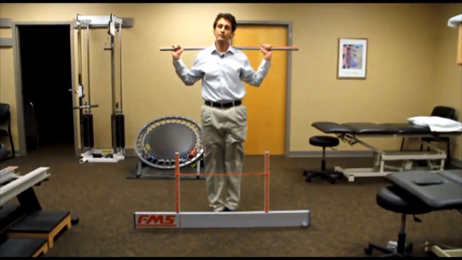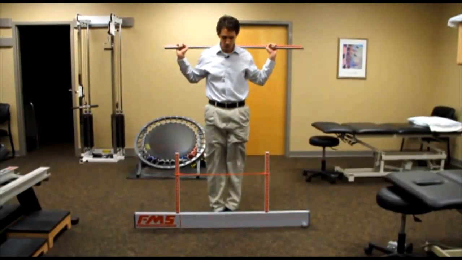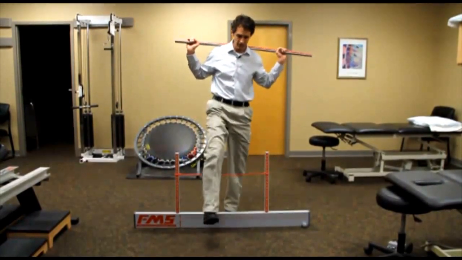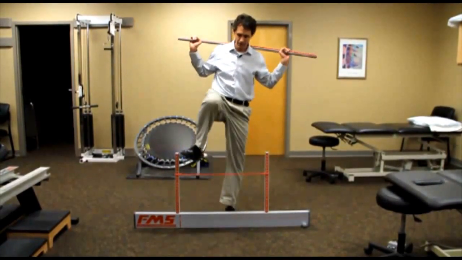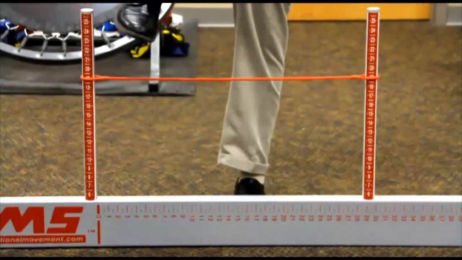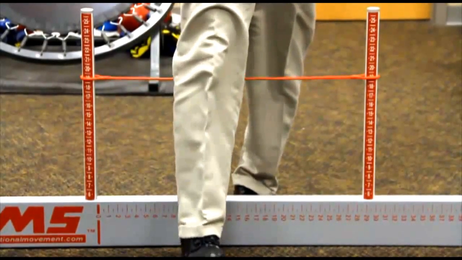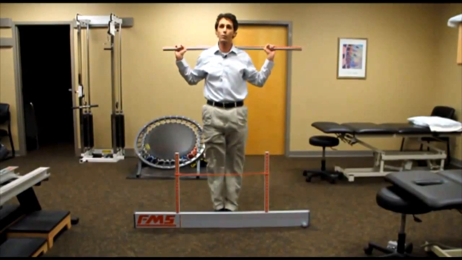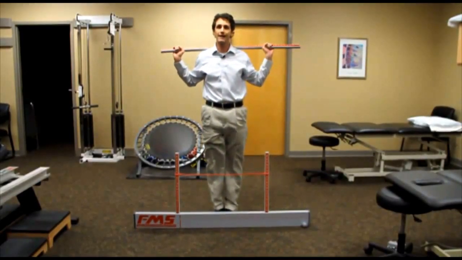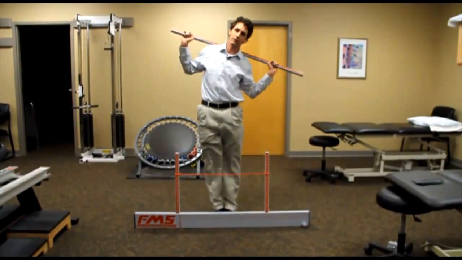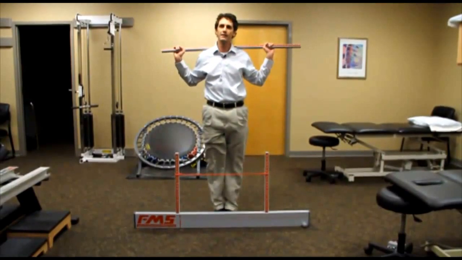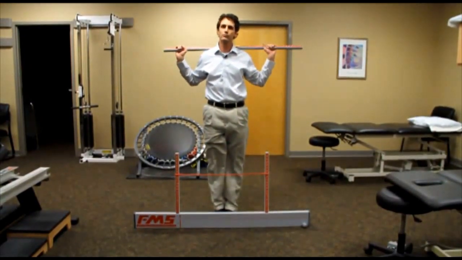A few of the compensations that we find, oftentimes you'll have people that need to lean or swing their leg around as they try to do that. Sometimes their balance is really poor and they can't maintain balance at all during that test, or you will notice a lot of leaning from side to side through their upper body, which indicates poor control through the trunk and through the hips.